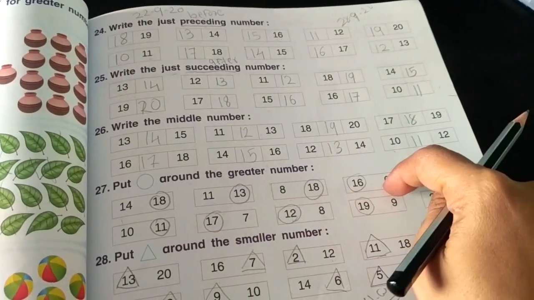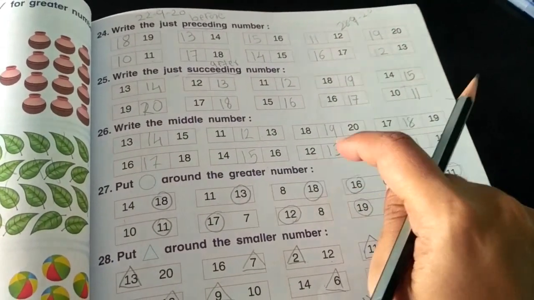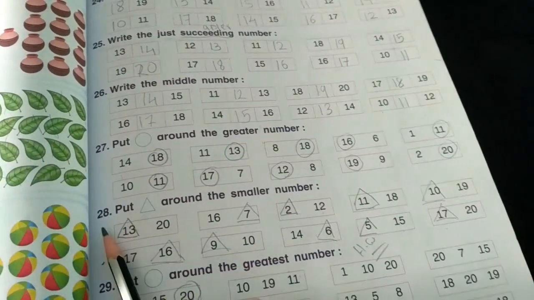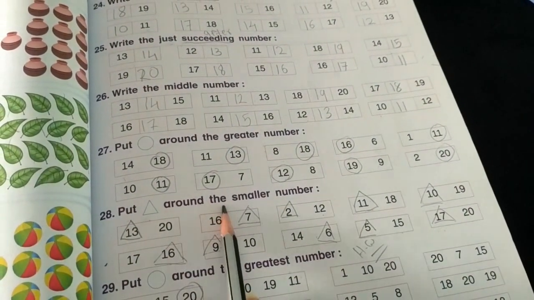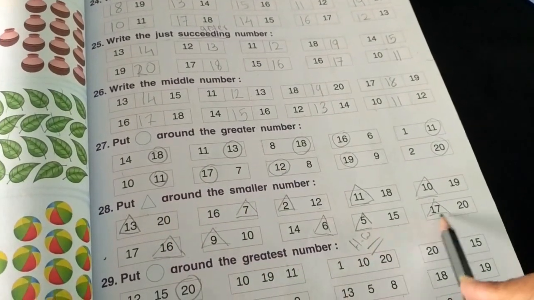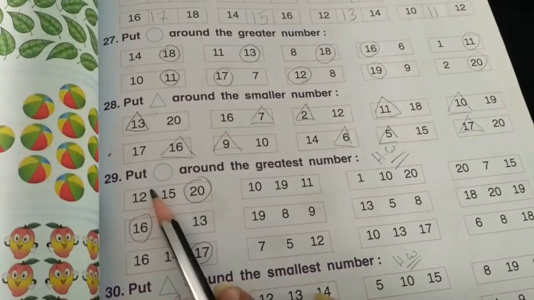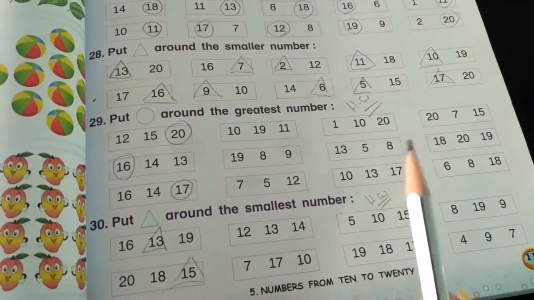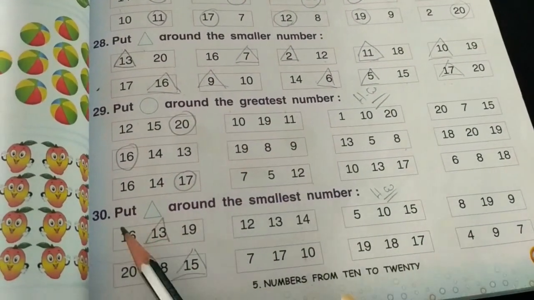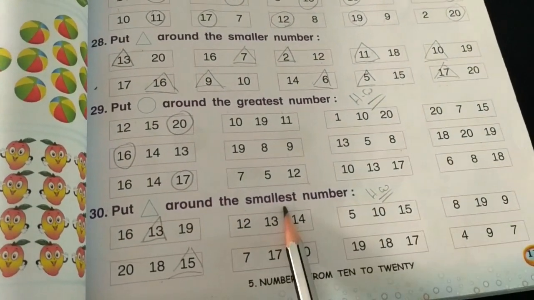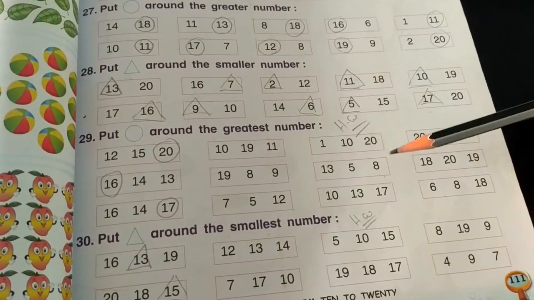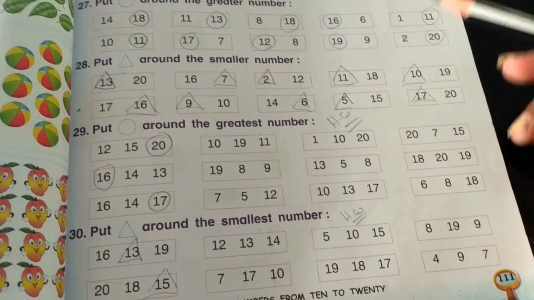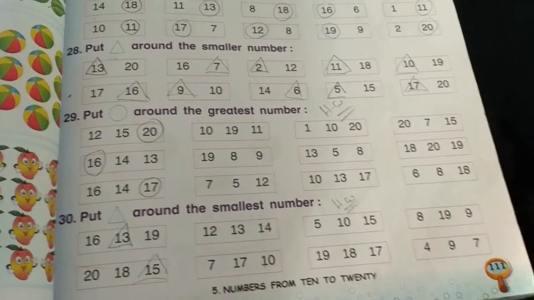बड़े नंबर पे सर्कल करना है. We have already done the similar kind of exercise in the textbook. So this would be done by you yourself. Number 28. Put triangle around the smaller numbers. Smaller numbers पे आपको triangle करना है. Put circle around the greatest number. This would be done by you in a practice. And question number 3, put triangle around the smallest number. So we have done this kind of exercise in the textbook. I had explained in very detail, and this would be done by yourself.